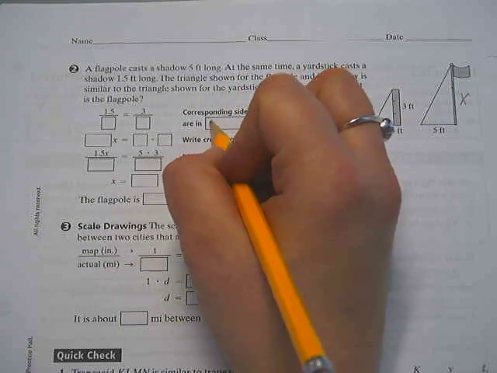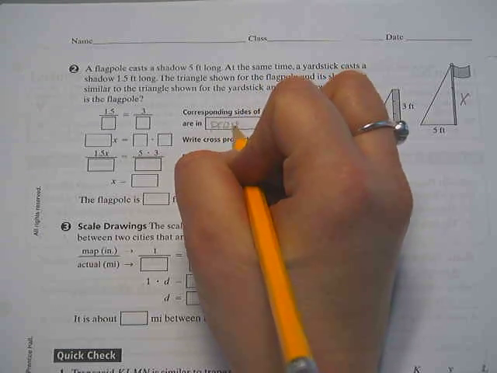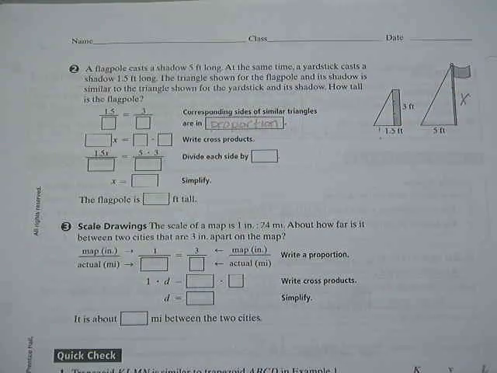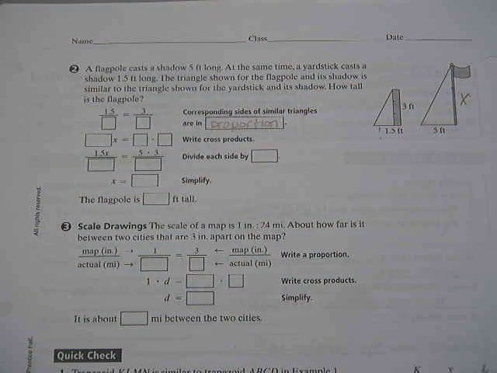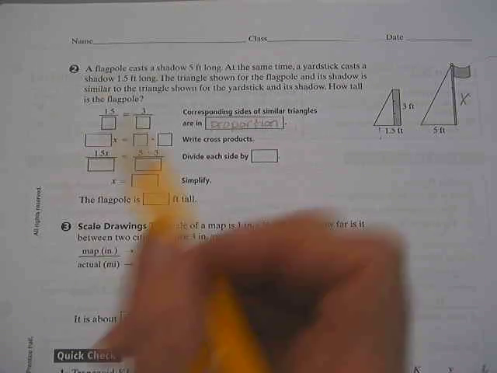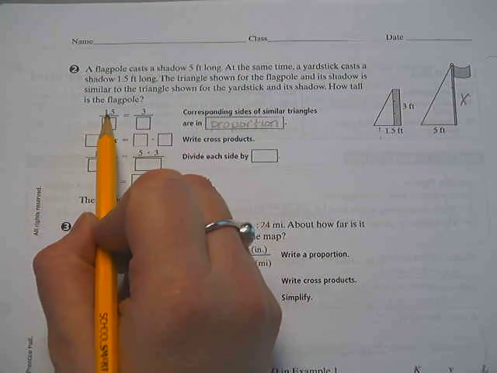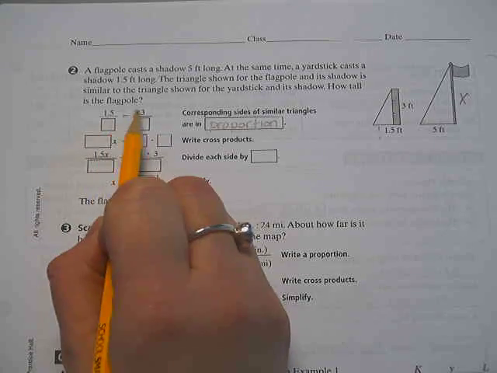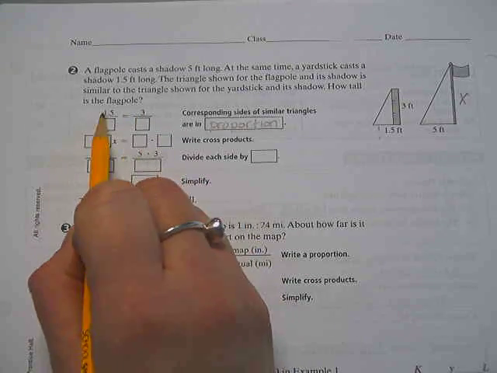This is using that indirect measurement. We can't physically jump to the top of the flagpole to see how tall it is, so we're going to use this to help us. We know that corresponding sides of similar triangles are in proportion.